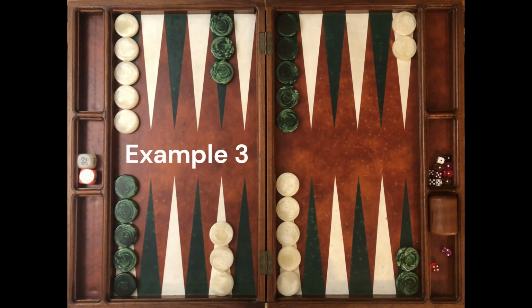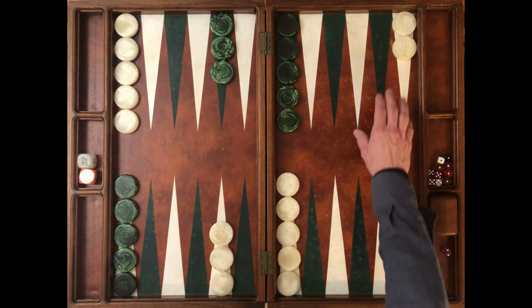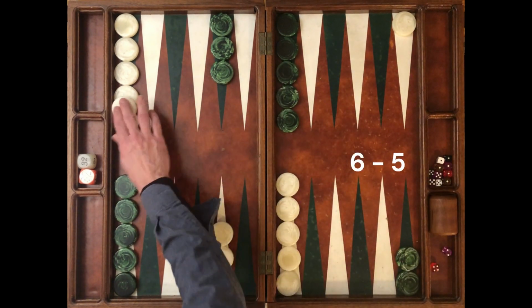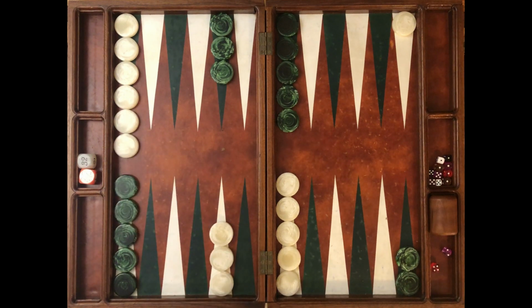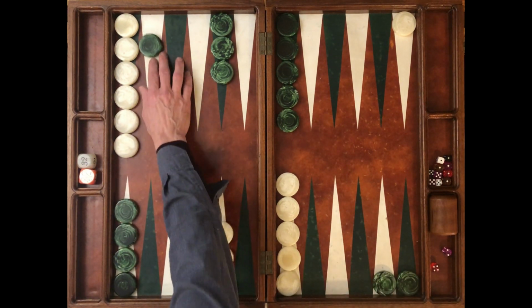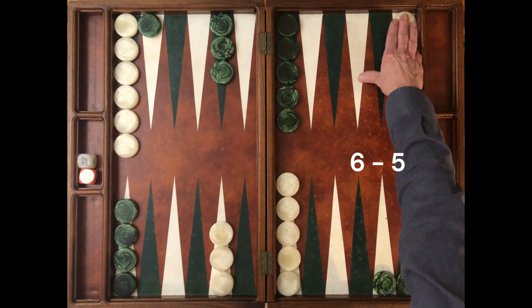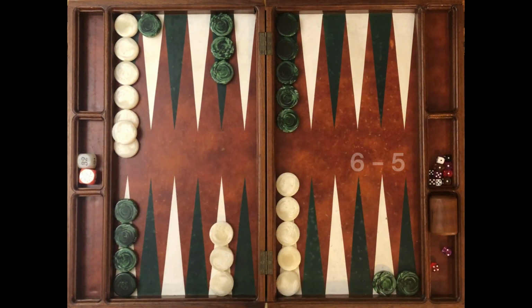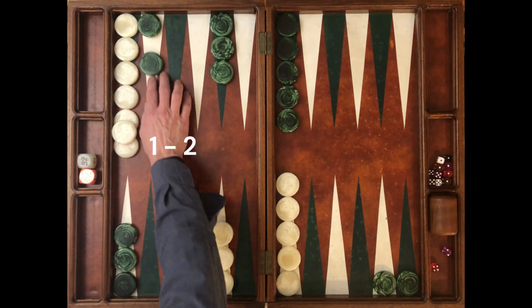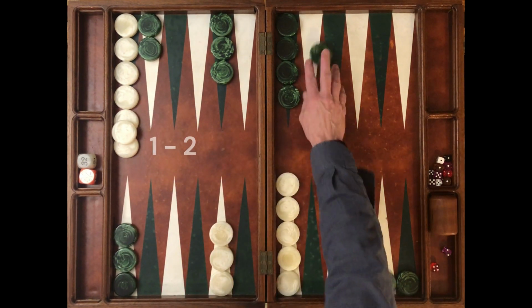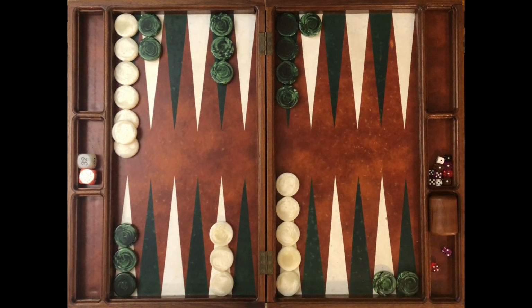And our third and final example, a quick look into the start of a game. We win the opening roll with 6-5, run out to the 13 point. Our opponent responds with 1-2. Split their checkers in the back, bring a checker down for building. We roll 6-5 again, we're out to the 13 point, and our opponent again rolls 1-2. They decide to make the 11 point and slot their 5 point, prepping for the future.